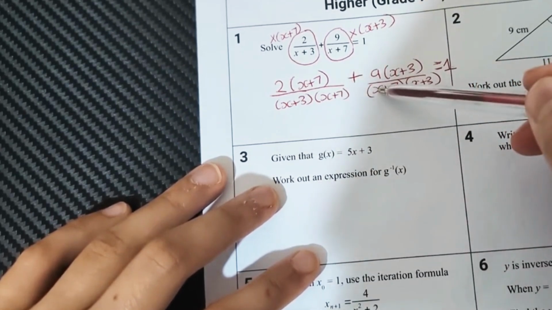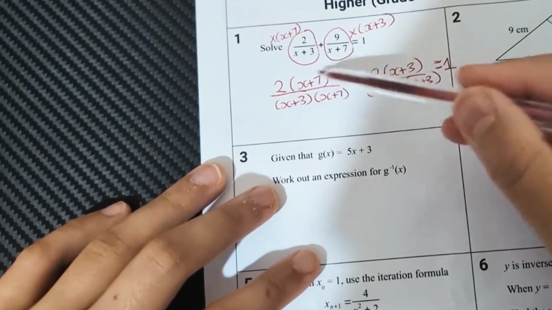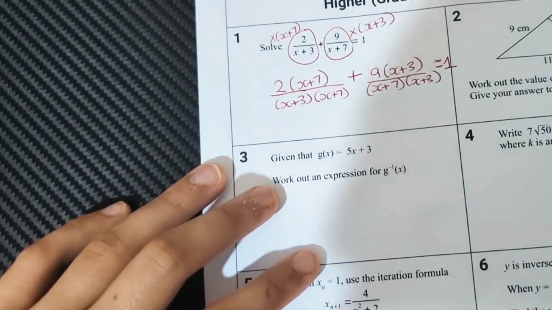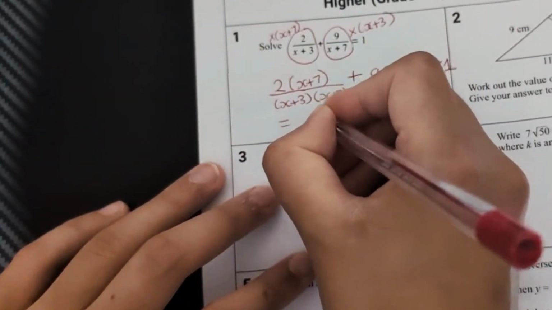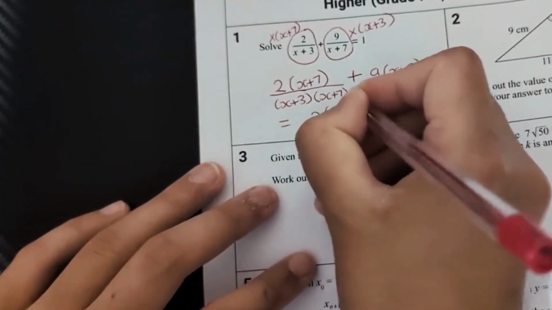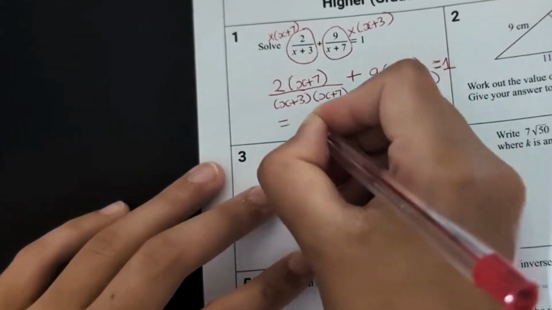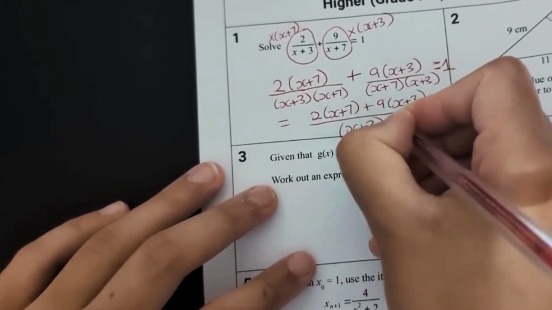So what I'm going to do now in the next line is just write all of this over one fraction, okay, because the denominator is the same, which by that what I mean is the following. So I'm going to do 2 times by x plus 7 plus 9 times by x plus 3, all over x plus 3 times by x plus 7.